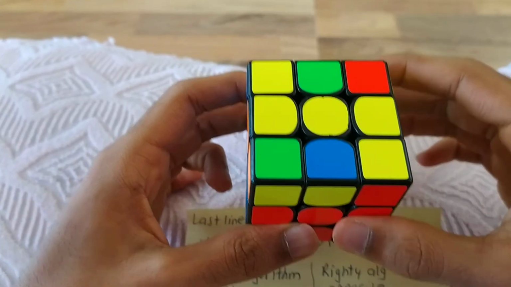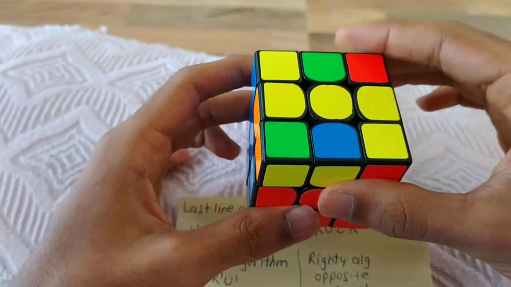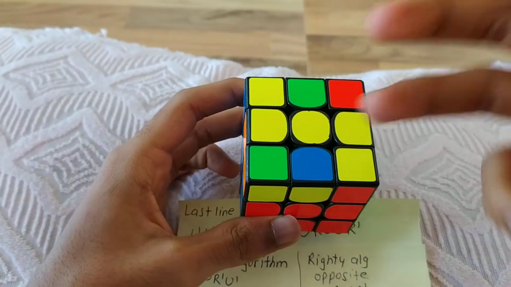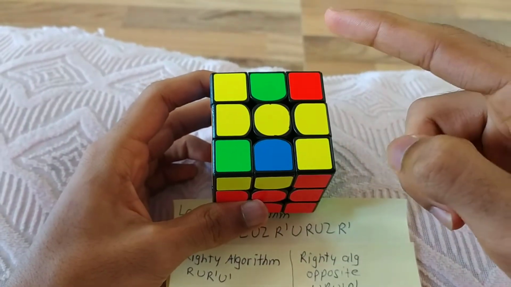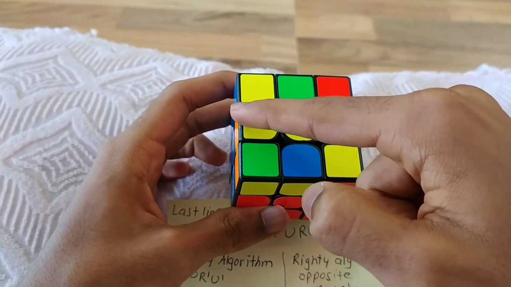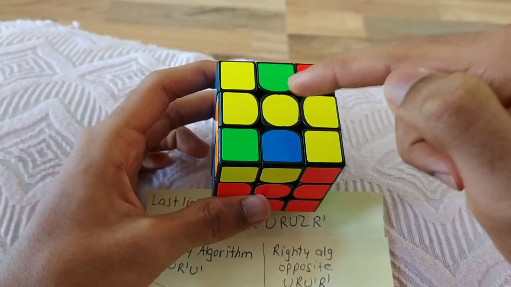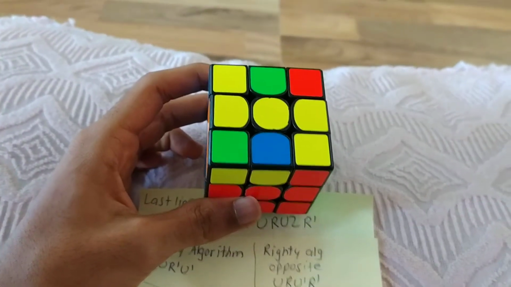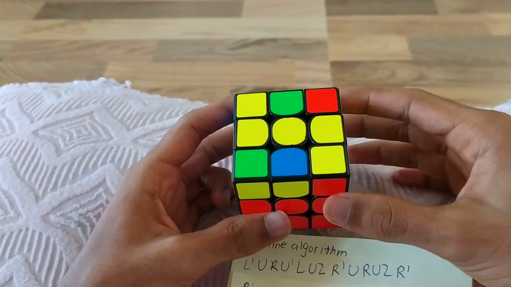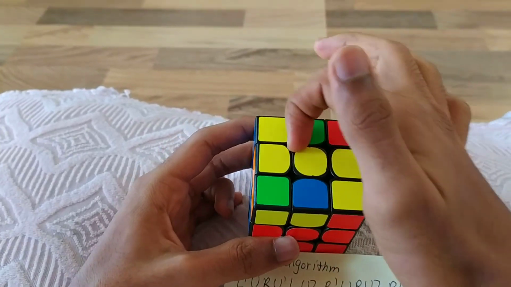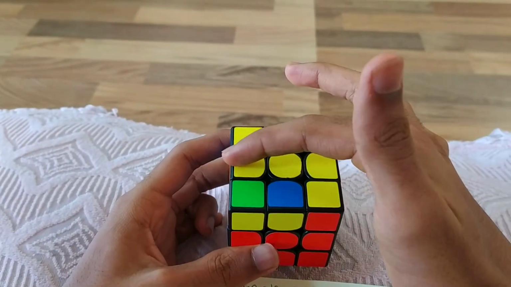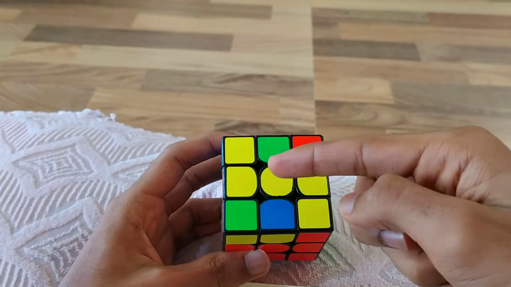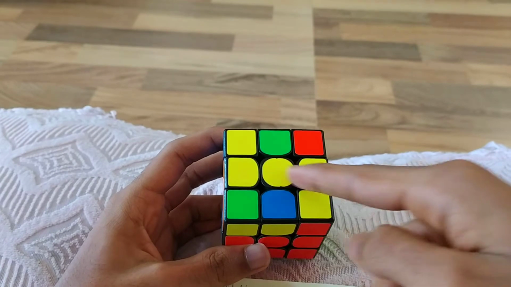Now, in solving the last layer, first you must solve the white cross. For that we have three cases. The first case is the line. Here in the line, the center will be solved along with the two edges. This is the first case. As I told you, you have two edges along with one center solved. This is called the line case.